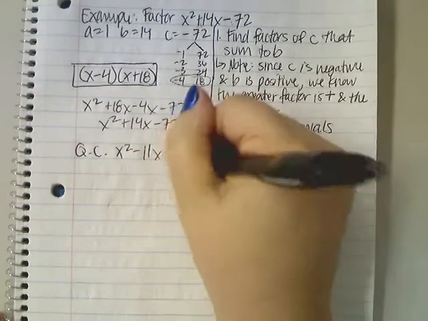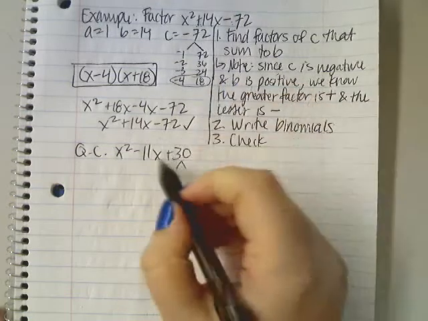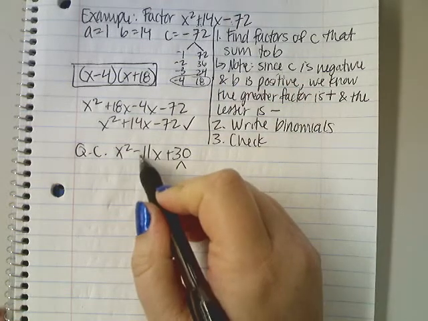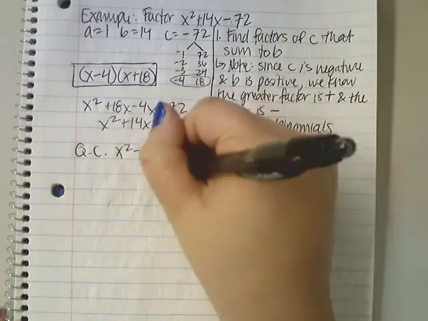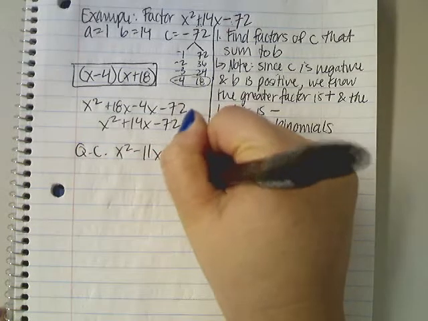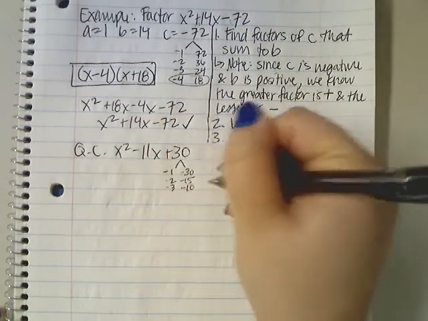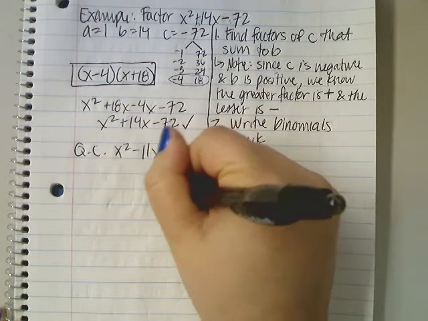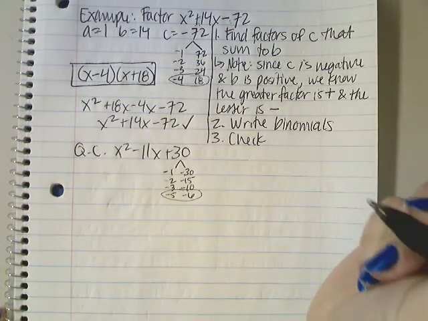So I'm finding my factors of 30 that add to negative 11. So since they're multiplying to a positive but adding to a negative, I know they're both going to be negative. So if we're going to be thorough, I could have negative 1 and negative 30, but that won't work. Negative 2 and negative 15. Negative 3 and negative 10, or negative 5 and negative 6, which will be my pairing here.